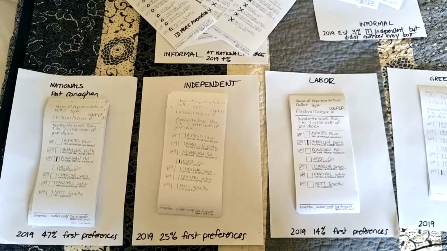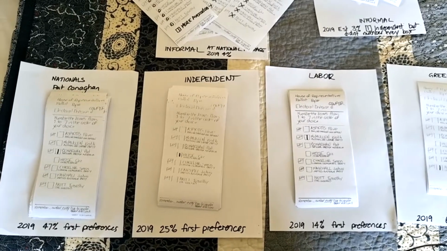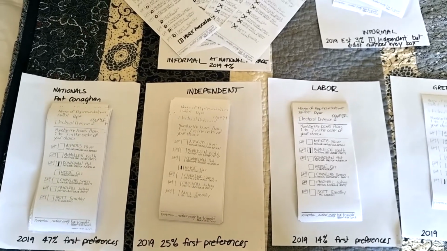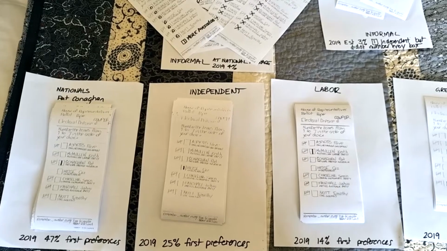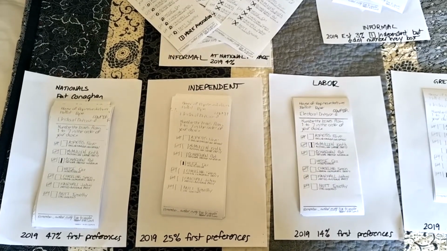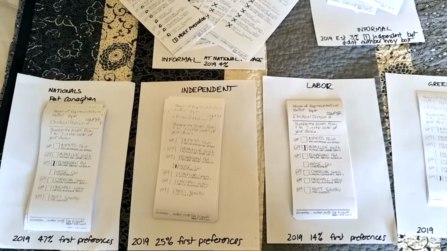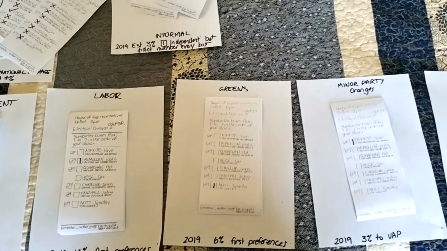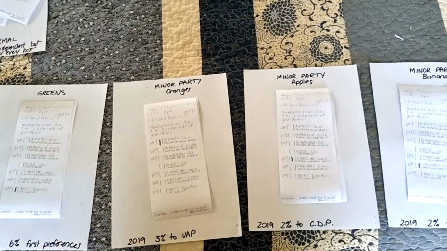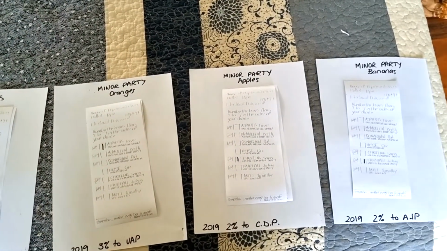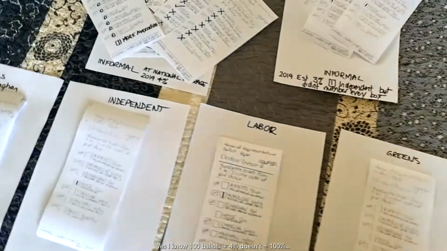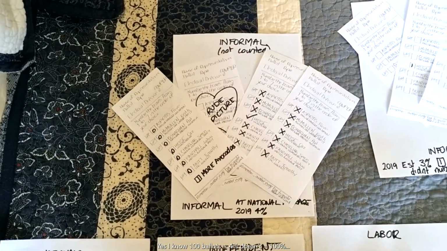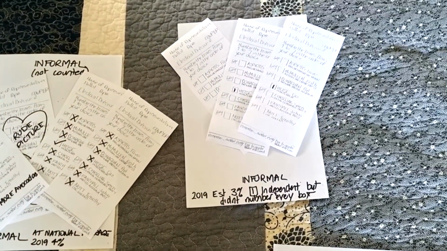Okay, so here's stage 1 of my experiment. I have filled in 104 ballot papers, and I've put all the first preferences in order of what they were in 2019. So here they are across here, and it's 104 because I've got 4% informal and 4% informal over there, and some other informal I'm going to play with.